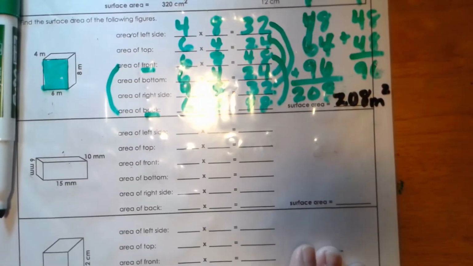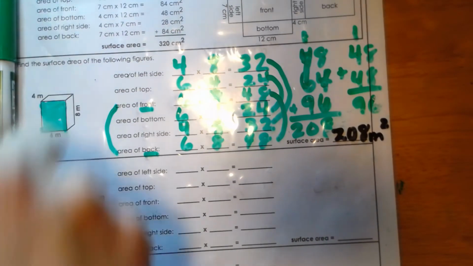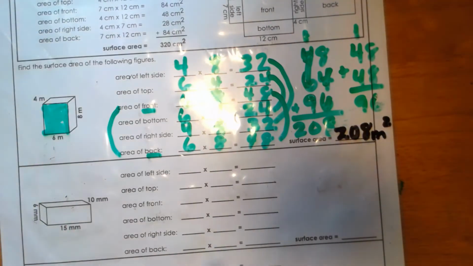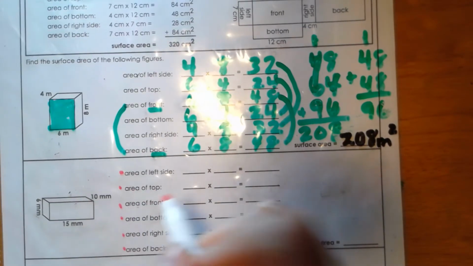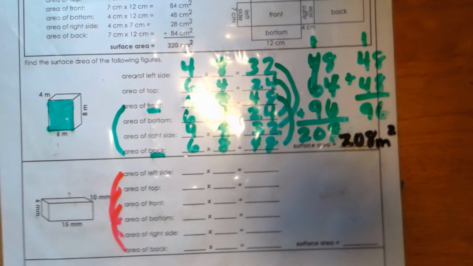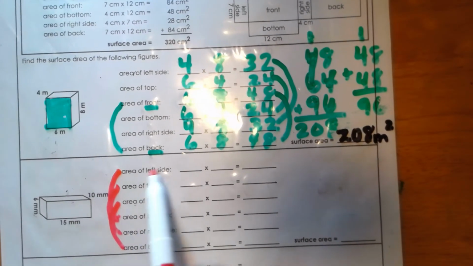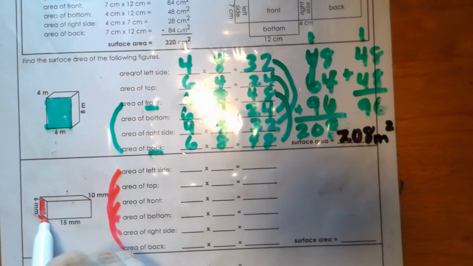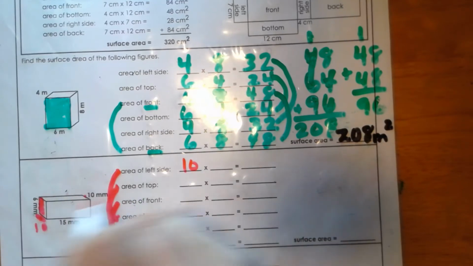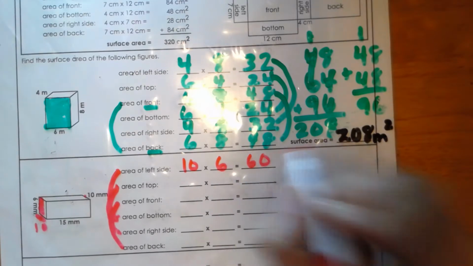Okay. We'll go down to our next one here. Looking at our shape, again, we've got all 6. When we're talking these rectangular prisms, remember there are 6. They have partners. Left side and right side are the same. Top and bottom are the same. Front and back are the same. Let's take a peek. Let's start with the left side over here. Our base. This and this are the same. This and this. So our base is 10. 10 times 6 is 60.